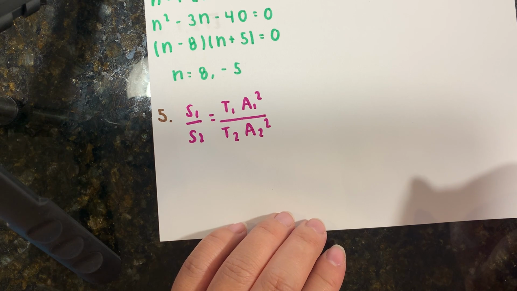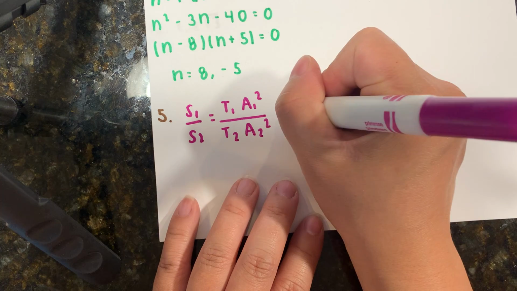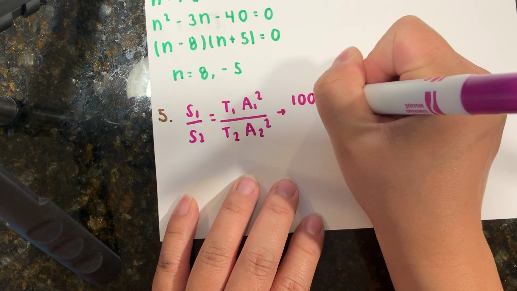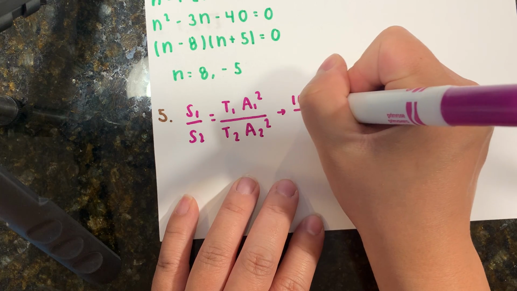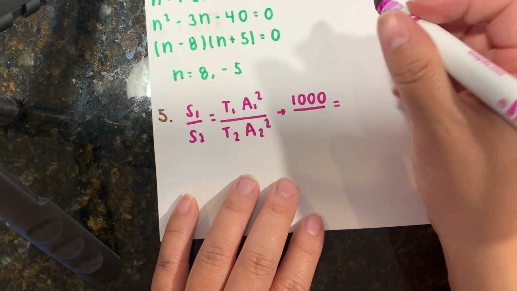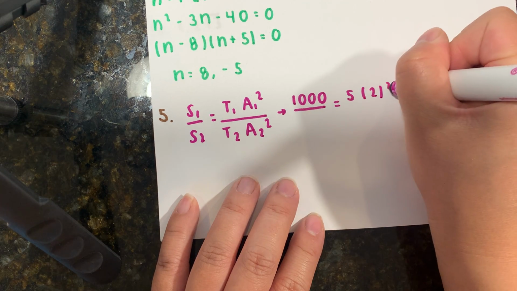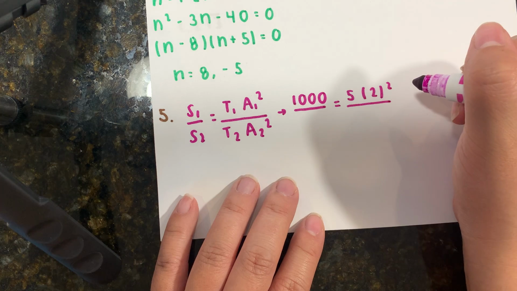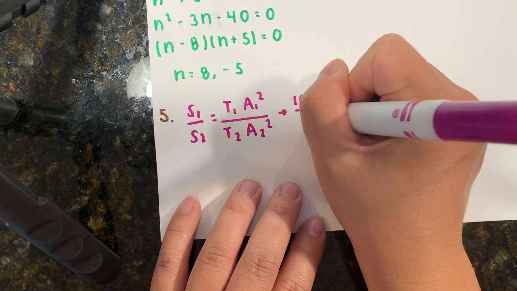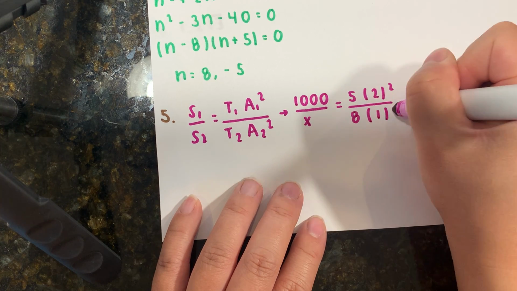It says 1,000 students were present when there were 5 teachers and 2 administrators. So 1,000 students, my T1 is going to be equal to 5 and then 2 squared, because administrators is squared. How many students were there when there were 8 teachers and 1 administrator?